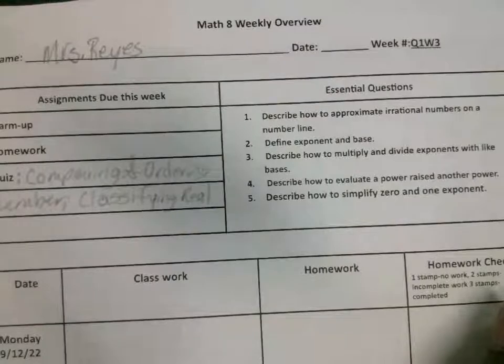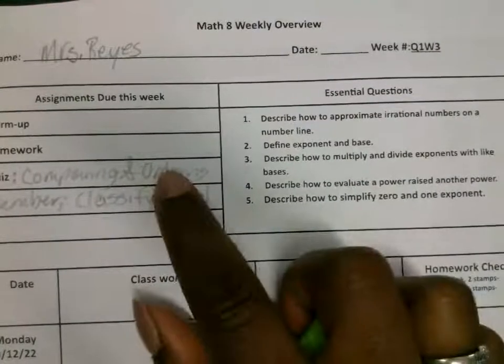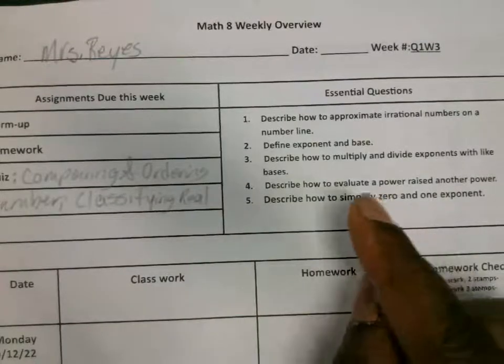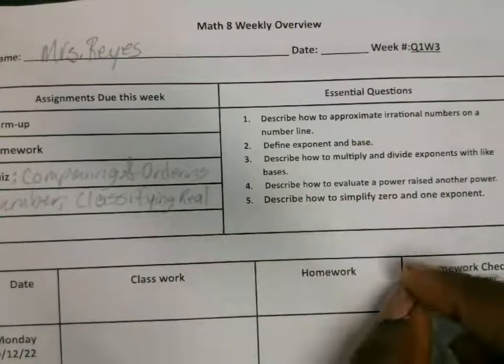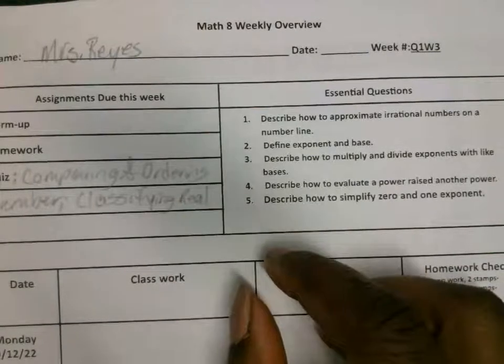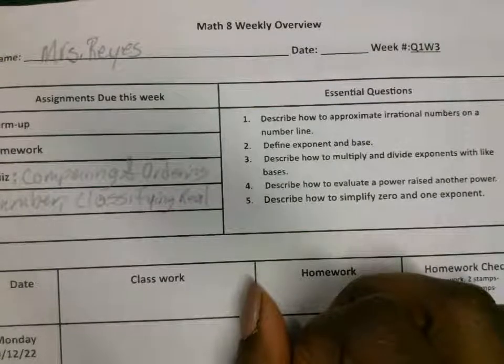We're going to define exponent and base. We'll review comparing and ordering numbers from last week and classifying numbers from last week so that we can be prepared for our quiz. But we have already done both of those. So we're just going to be reviewing them and then have a quiz on that on Friday.